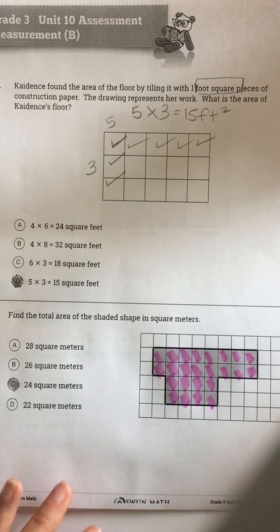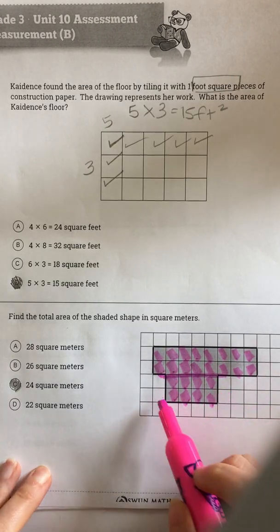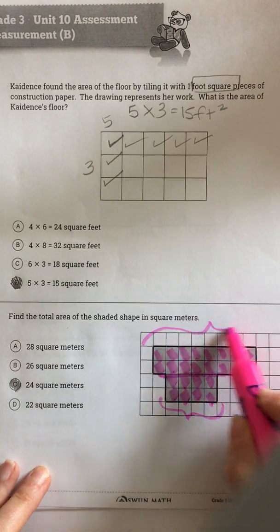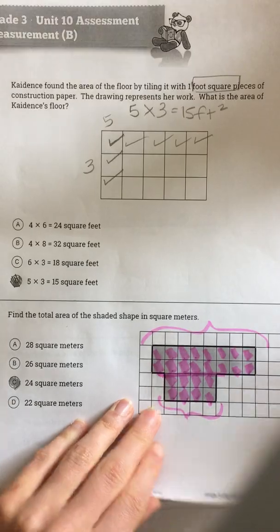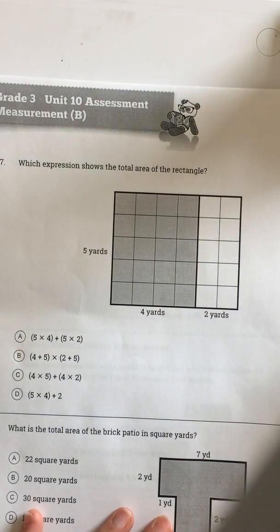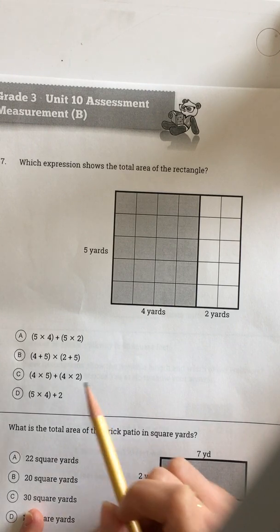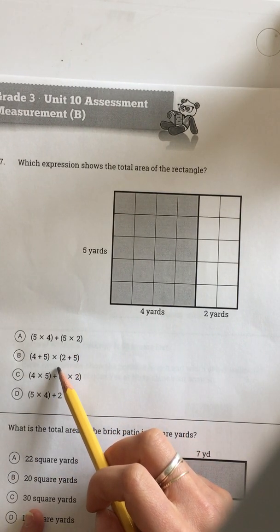Now if I asked you to find the area by decomposing and show your work, you would probably draw a line here and find the area of this rectangle, the area of this rectangle, and then add them together. Which expression shows the total area of the rectangle? So you should look at your answers here and you should know that you are using the distributive property.